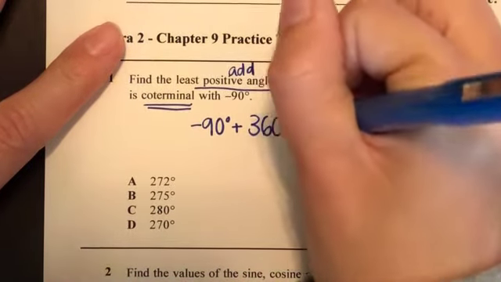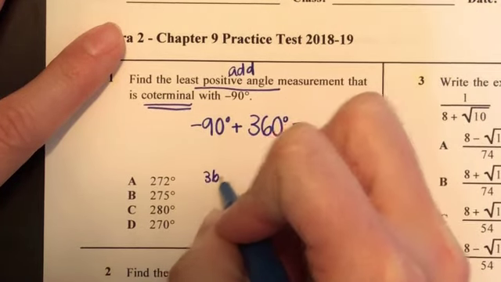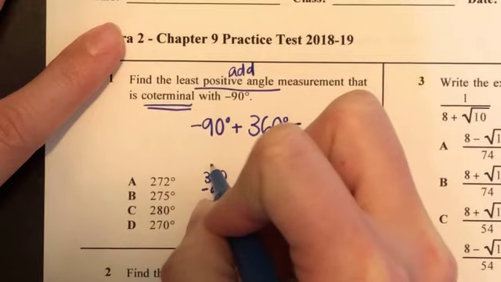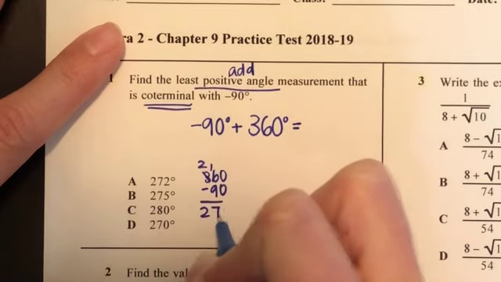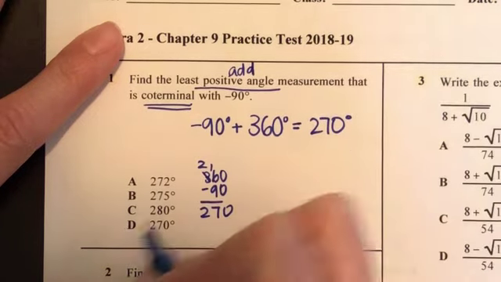So 360 degrees. And these are different signs, so we're going to subtract them and keep the sign from the larger number. So we end up with positive 270 degrees.